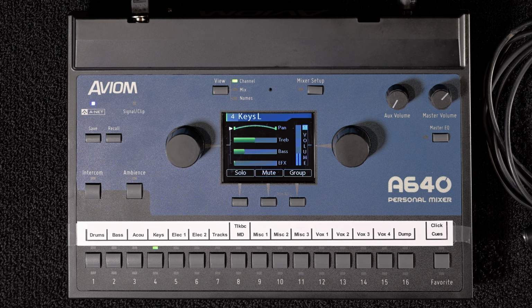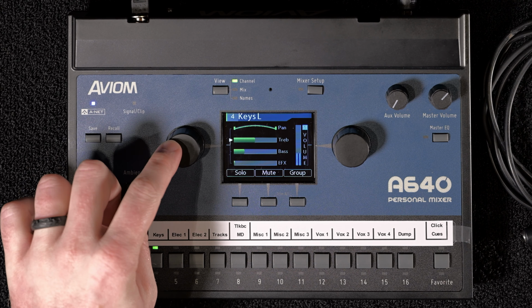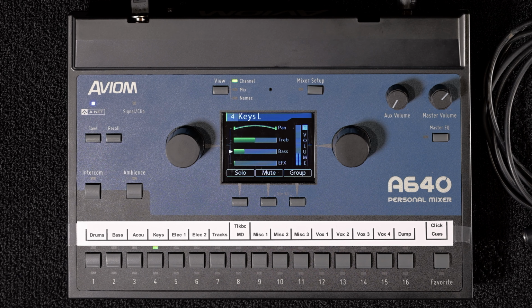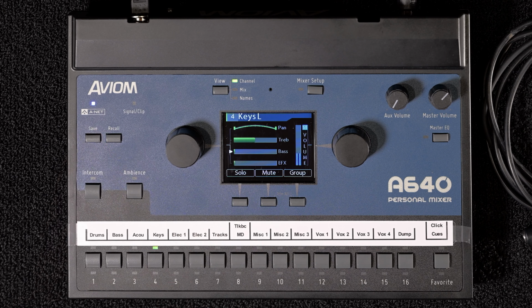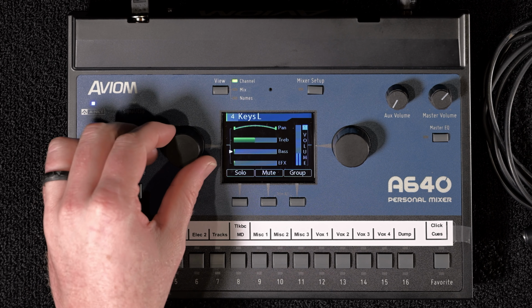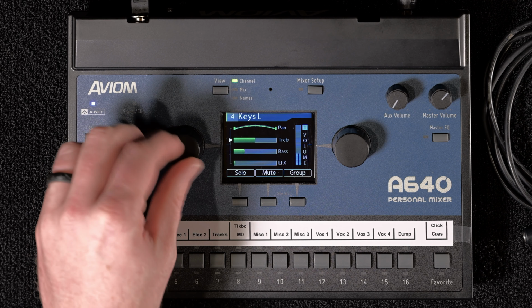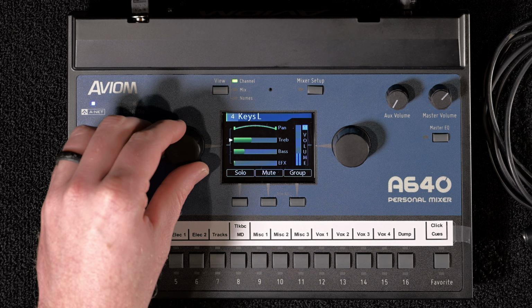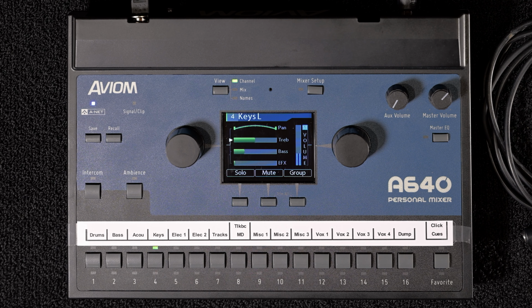A quick explanation of the treble and bass settings. On this Aviom, the treble and bass options are purely additive adjustments, meaning that you can either have the signal as it is coming into the Aviom, so at 0, or you may add low end or add treble to any specific input. There is no subtractive EQ adjustments on this unit.